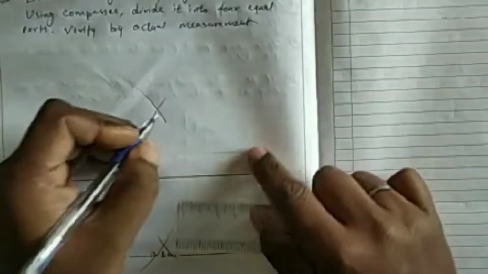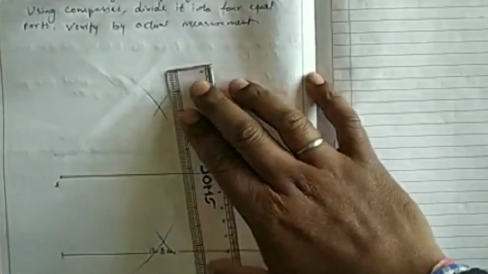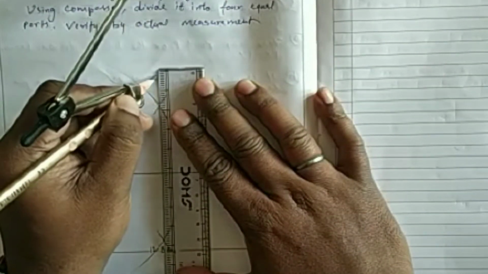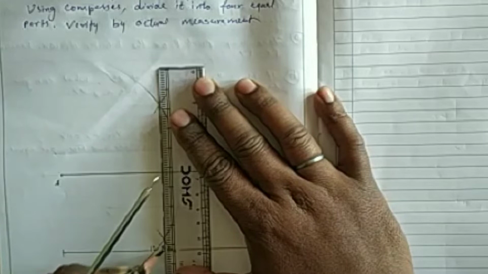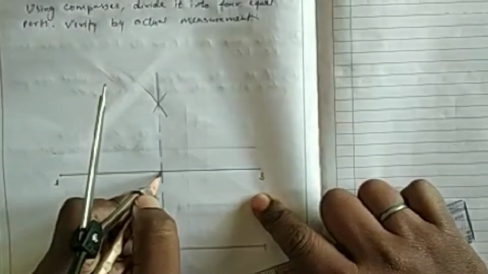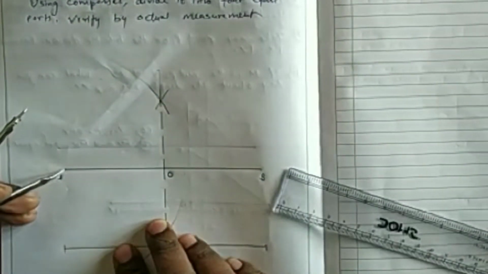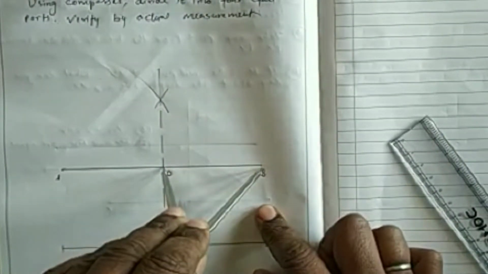Now you have 2 points, 1 and this is 2. Okay, now you will take as point O because it is center point. Now check either your line is divided into two equal parts or not. So for this, place the divider at AO. Okay, and with the same measurement place it on B.